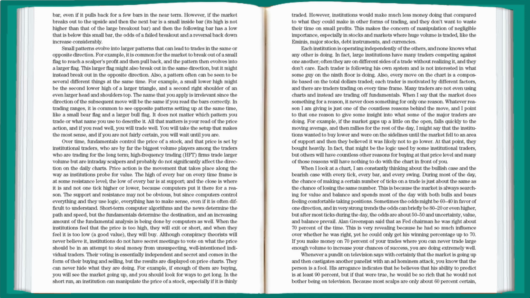When the institutions feel that the price is too high, they will exit or short. And when they feel it is too low, a good value, they will buy. Although conspiracy theorists will never believe it, institutions do not have secret meetings to vote on what the price should be in an attempt to steal money from unsuspecting, well-intentioned individual traders. Their voting is essentially independent and secret and comes in the form of their buying and selling. But the results are displayed on price charts. They can never hide what they are doing.